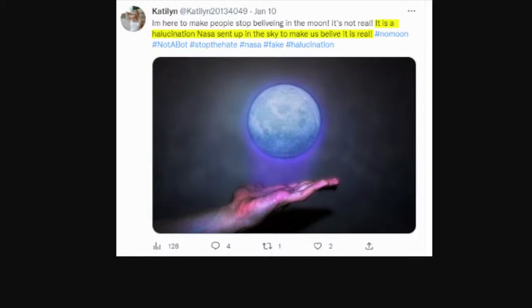It's not real. It is a hallucination NASA sent up in the sky to make us believe it is real. Apparently NASA are sending up hallucinations in the sky. So I'm waiting for the next NASA payload with hallucination in it.